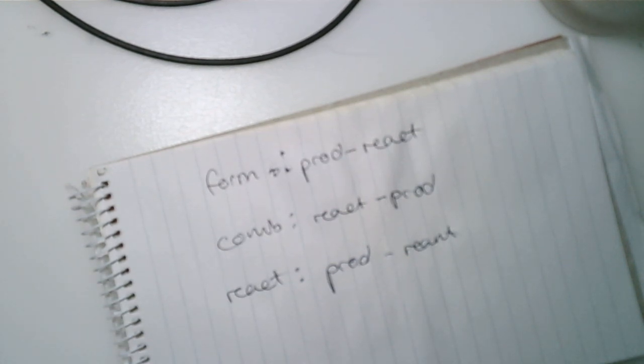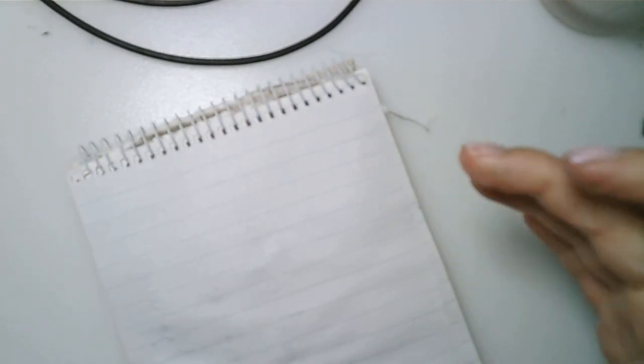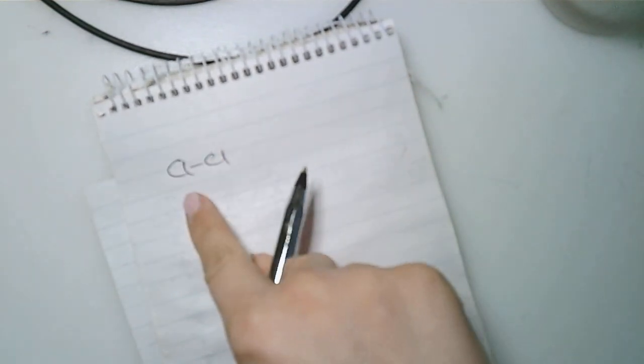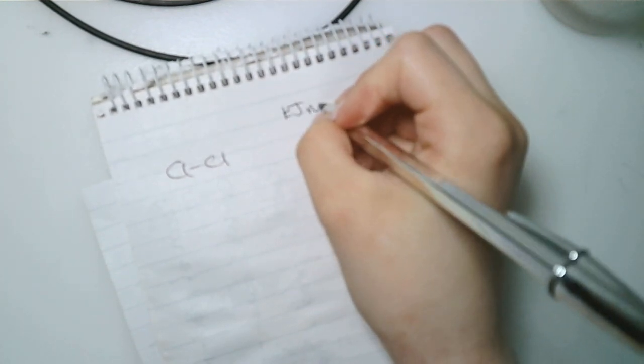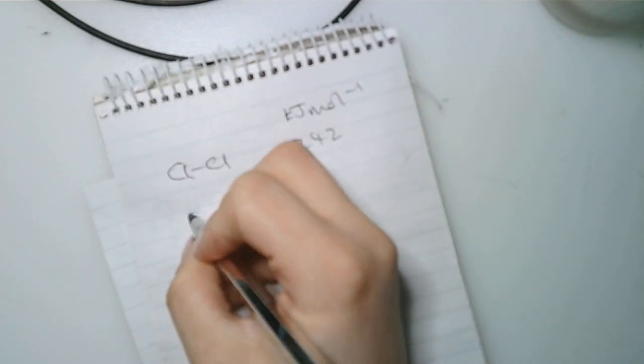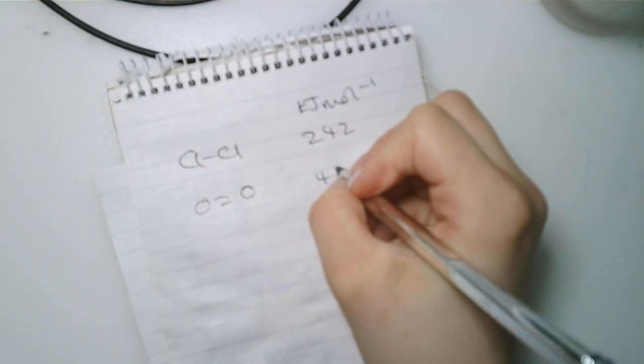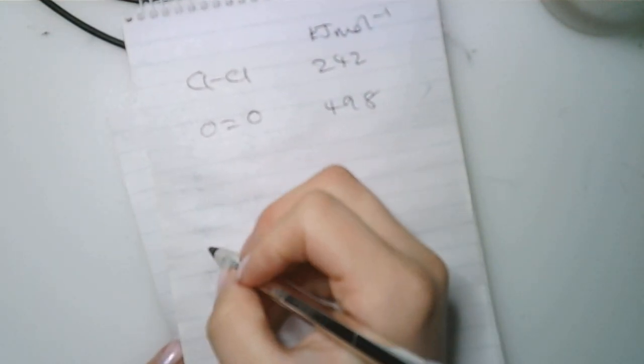Now, you can also use the bond enthalpy values to figure out the enthalpy change. They'll give you how much energy the bonds require to be formed, and then you can use that to figure out the enthalpy change overall. So there's an example here where they give you the average bond enthalpy of the Cl to Cl bond, in kilojoules per mole, which was 242, and the double bond oxygen to oxygen was 498.